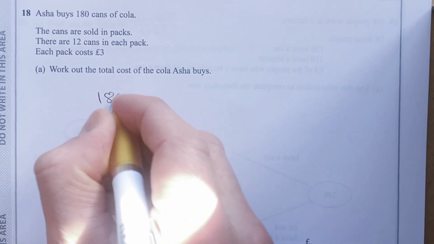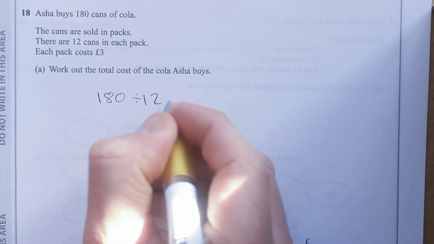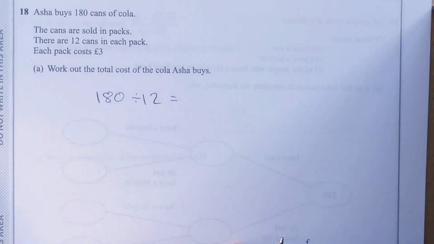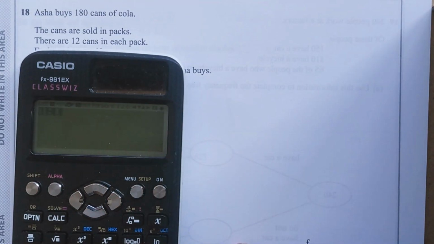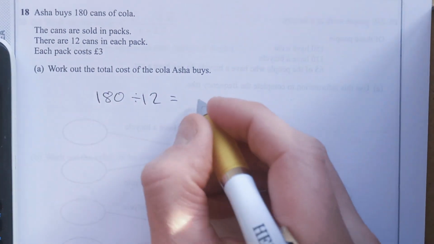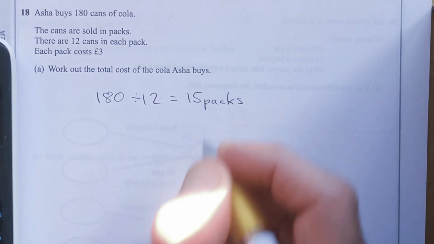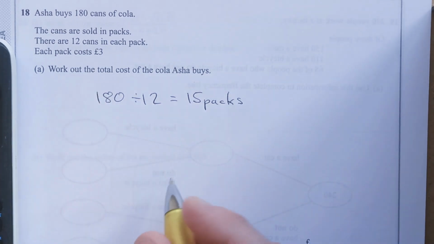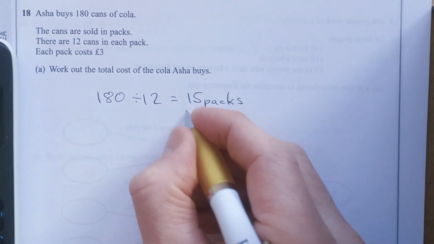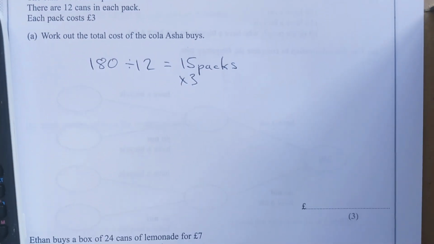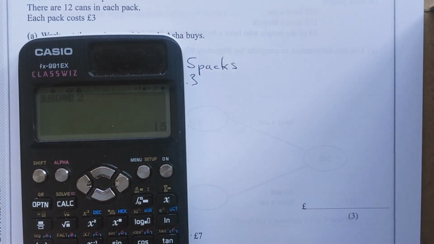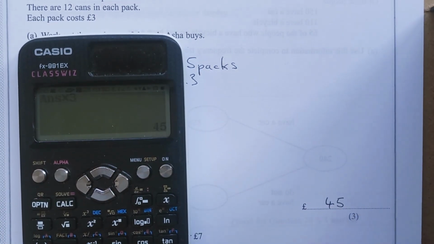So if we do 180 divided by 12, this will tell us how many packs she buys. So that's 15 packs. And if they're £3 a pack, multiply that by 3, and we get £45.